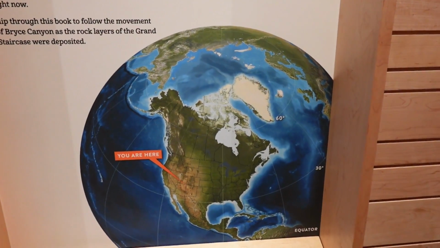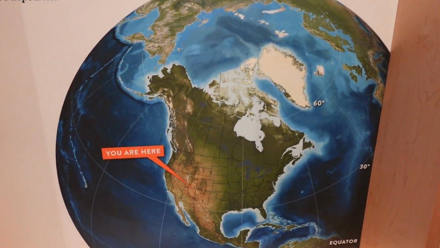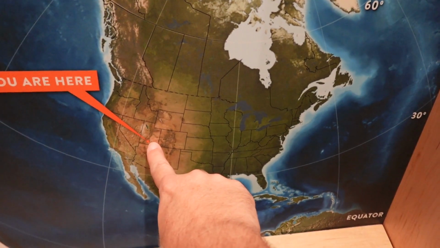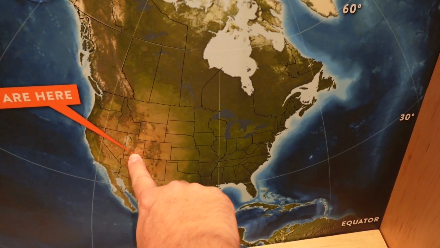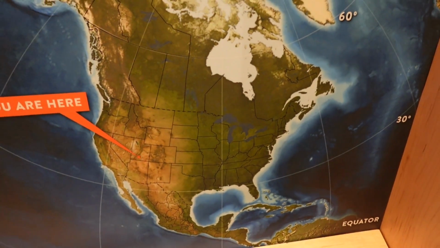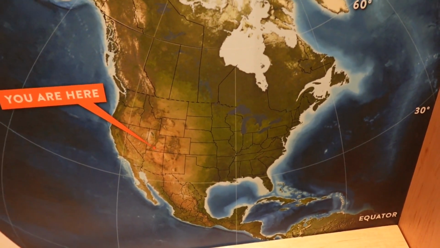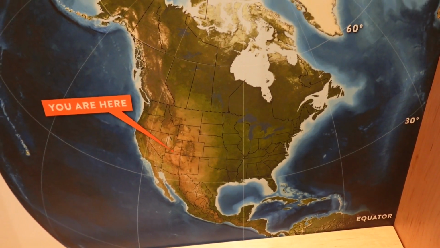So where are we at right now? We are sitting right here in southwestern Utah. So this is the United States. Here's the outline of Utah, and we're kind of here in the southwestern portion of Utah. And that's where Bryce Canyon National Park resides.